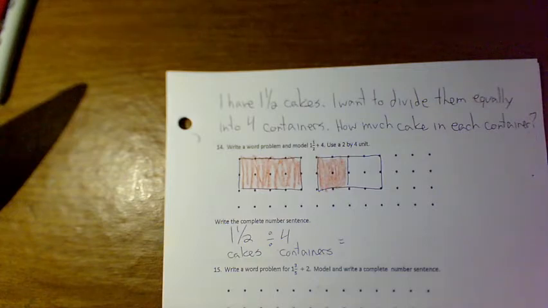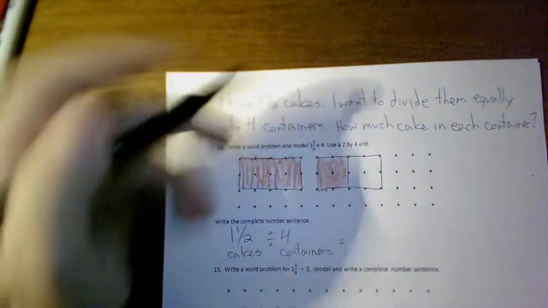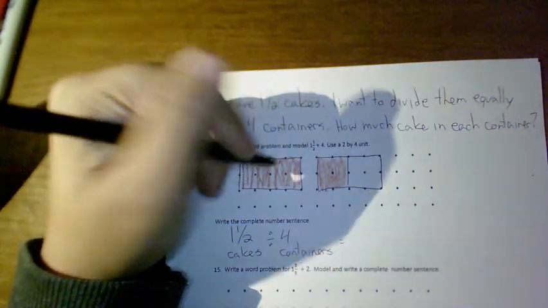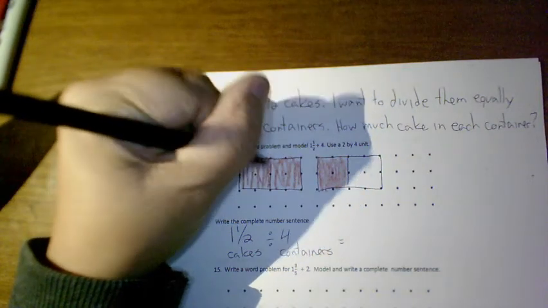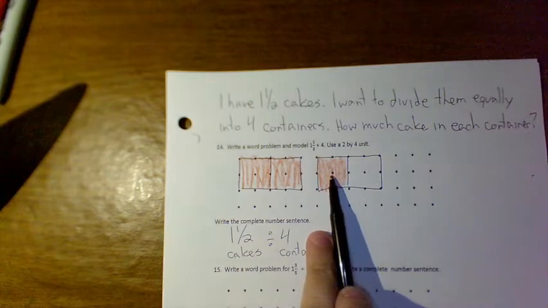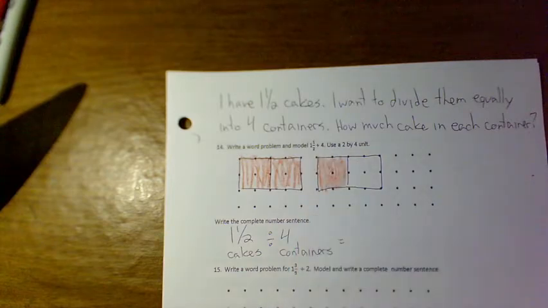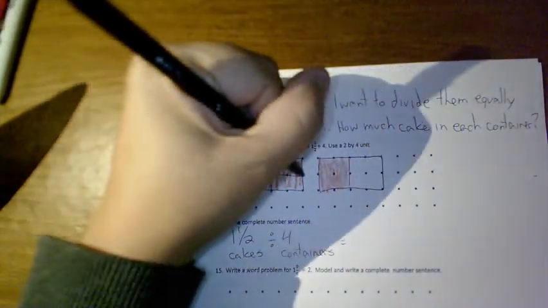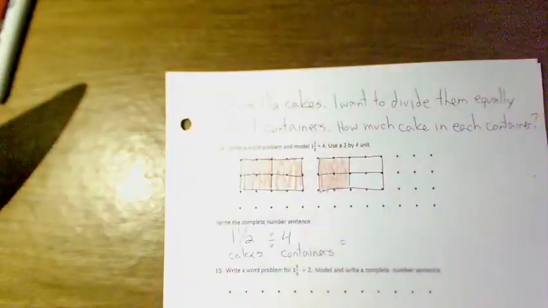So let's see, one way to do this would be, if we made same size pieces, that's not going to be helpful because then we have 3 slices, but we need 4 containers. So let's say if we chop these again, is that going to help us?